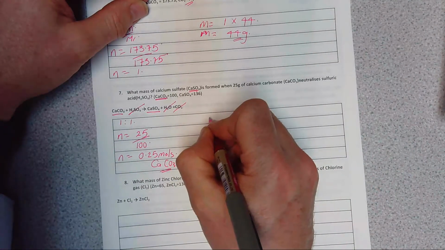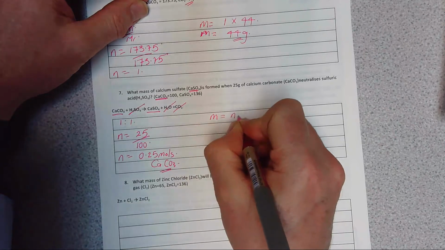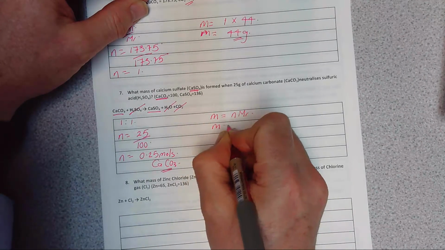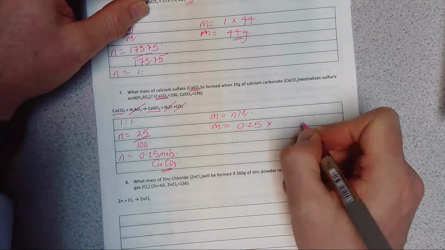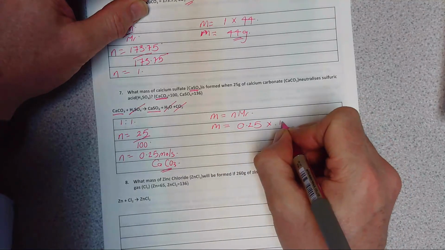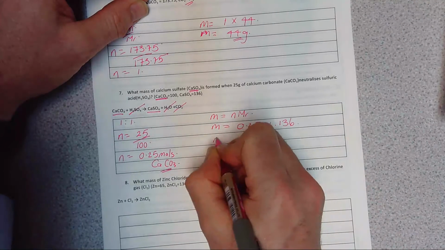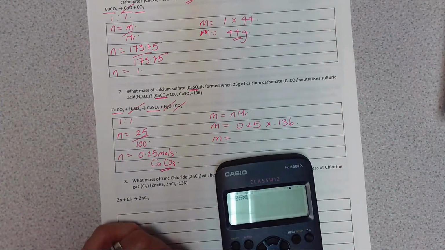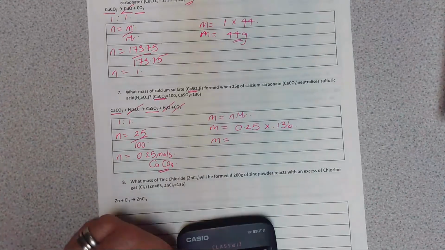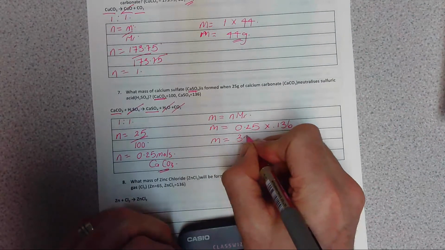So the mass is the number of moles times the MR. So the mass will be the 0.25 moles that we expect times the MR, which is 136. So it's 34 grams.